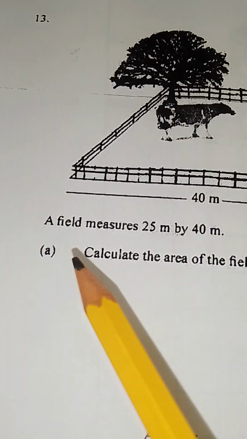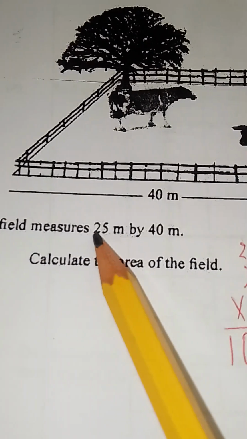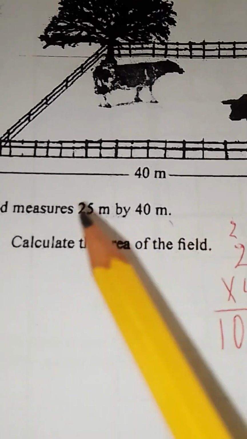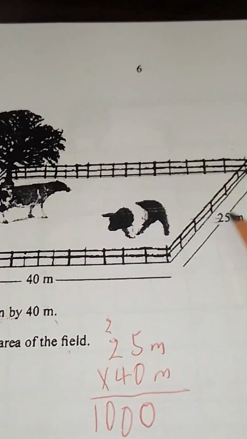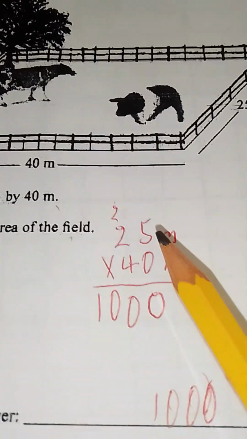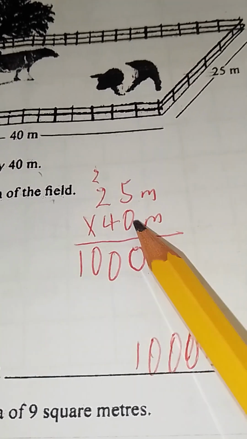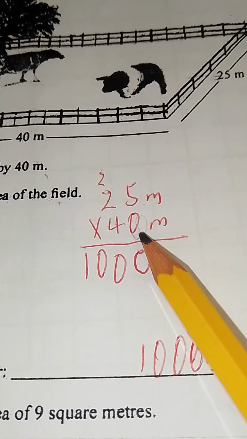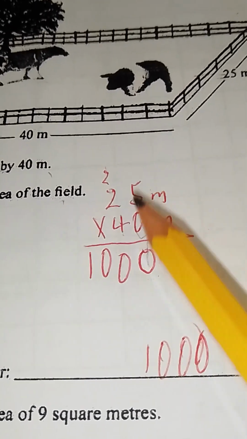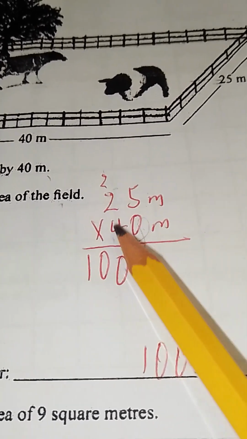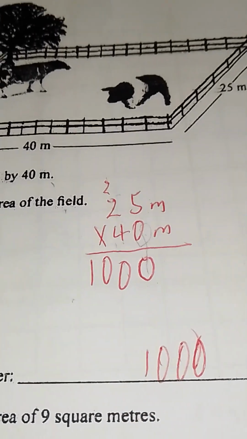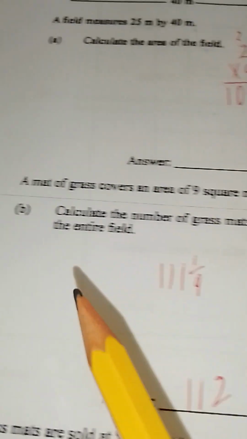Now it says here, a field measures 25 meters by 40 meters. Calculate the area. This is a rectangle, so I'm going to simply multiply length times width. Now the trick I showed you all, if I am multiplying and there's a 0 here, just drop the 0 straight down. 4 times 5 is 20, 0 carry 2. 4 times 2 is 8, and 2 is 10. So it's going to be 1,000 square meters.